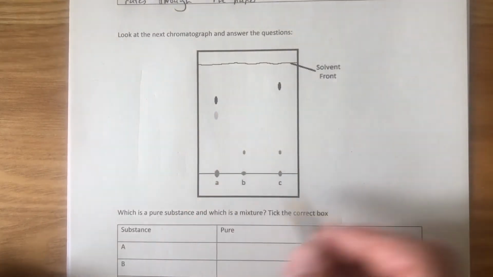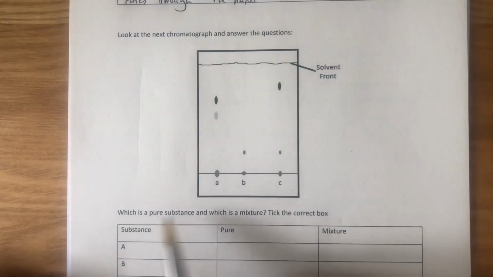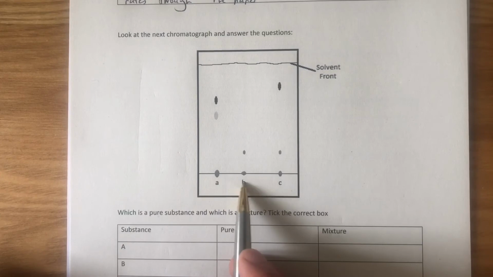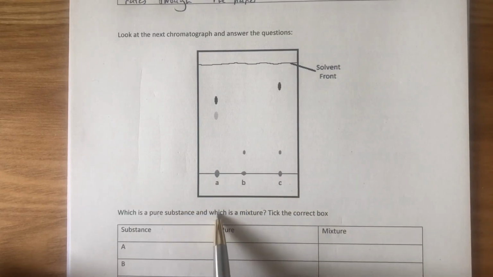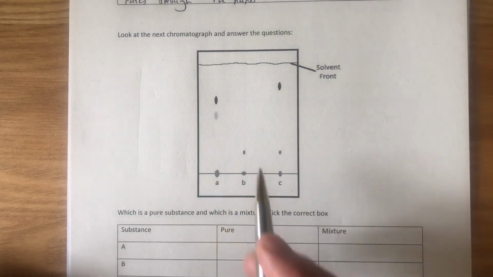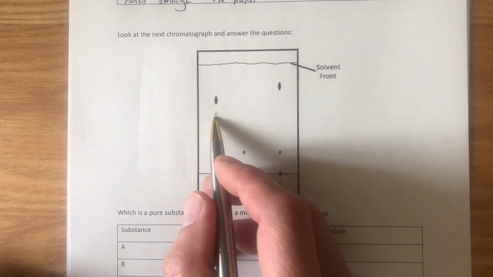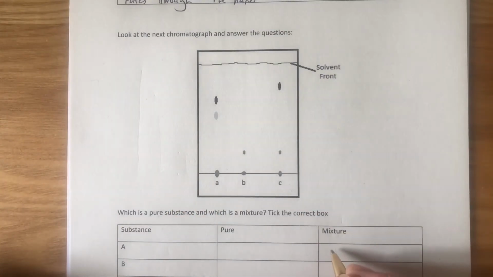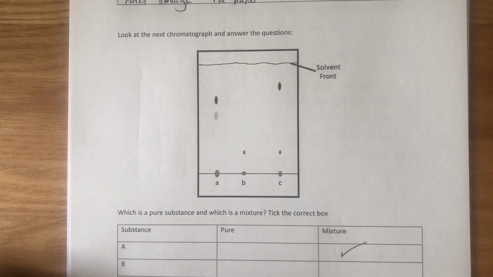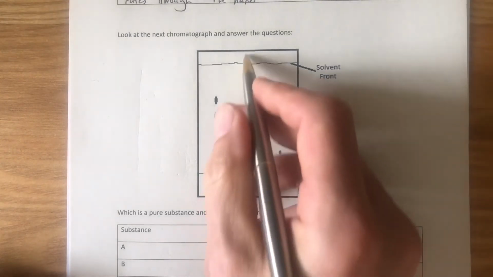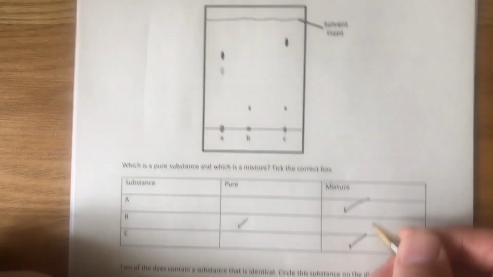So we've got another chromatograph here. Which of these substances, A, B or C, is pure and which is a mixture? Well, if we look at A, it separates into two different dyes. So A is a mixture because we can see two different results here. So A is a mixture, which we'll put a tick there. B separates into just one, so that's pure. And C, again separating into two, so that is a mixture.